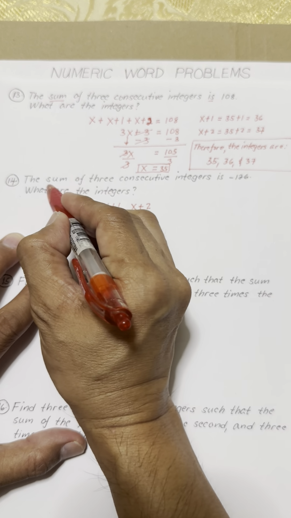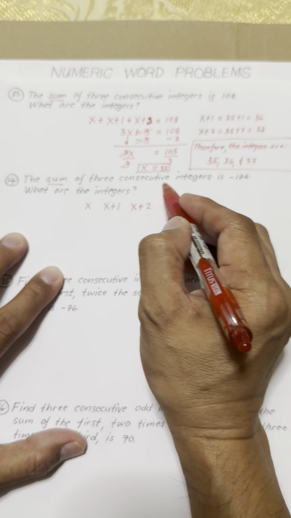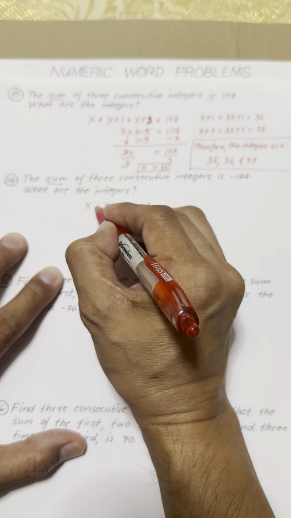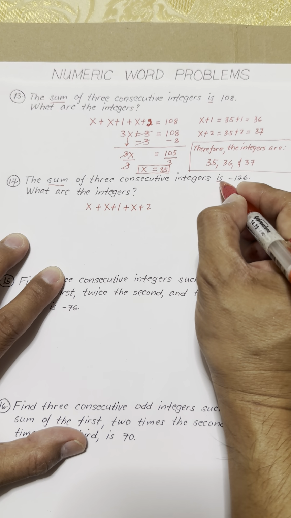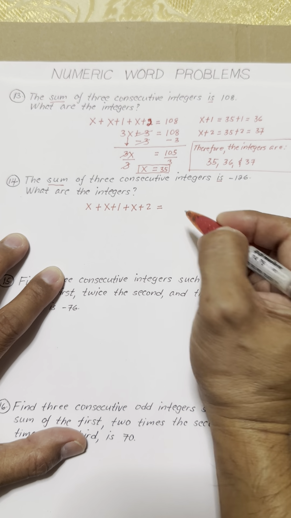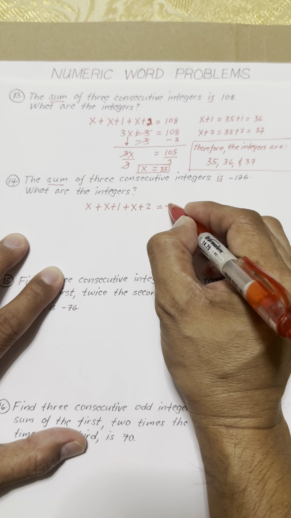Again, there's the word sum, so we have to add them. Then the word is means equals negative 126.